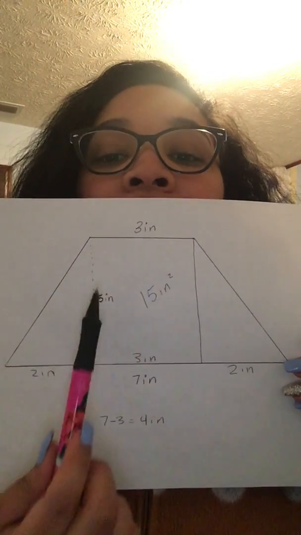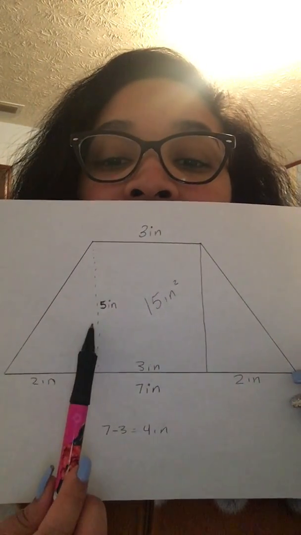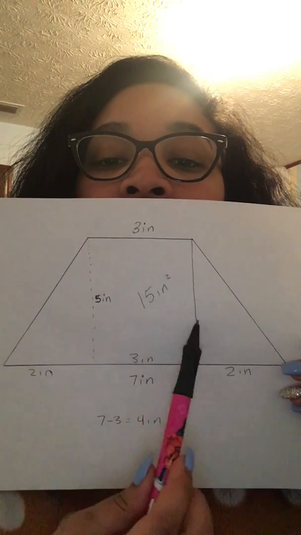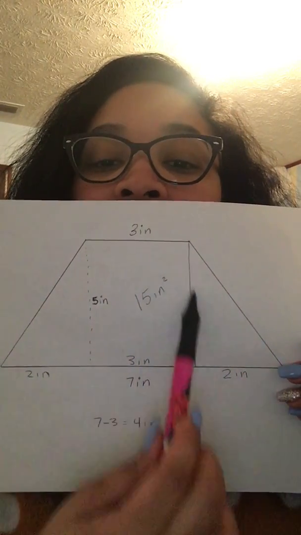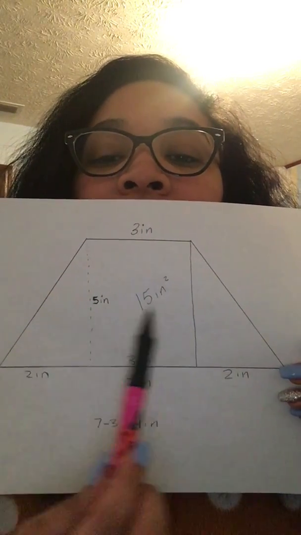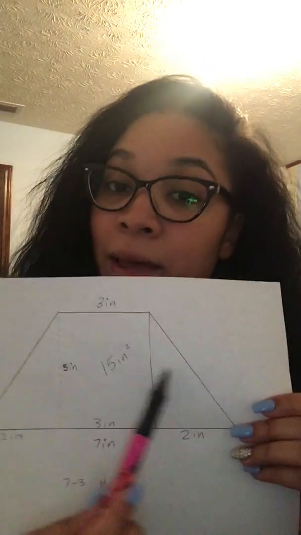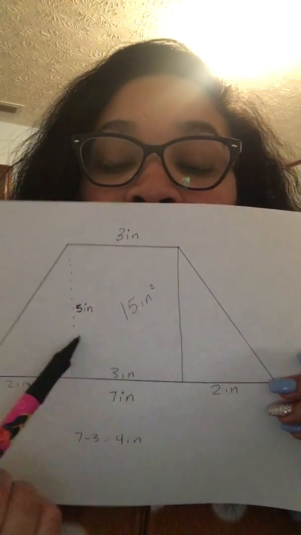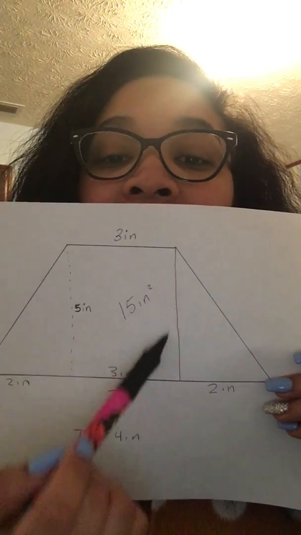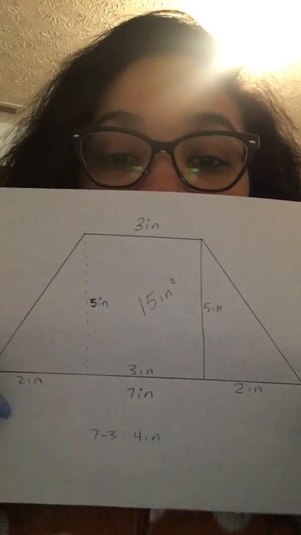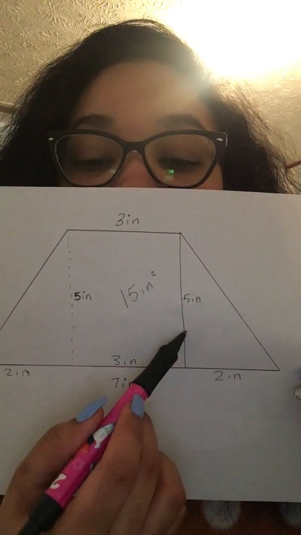But wait. Notice here that the height of this triangle is 5 inches. So what do you think the height of this triangle is going to be? Think about the relationship between these 2 sides. They're right across from each other, meaning they're what? Right, parallel. They are parallel to one another. So that means that the height of this triangle is also going to be 5 inches. So I'll go ahead and label it. 5 inches here, 5 inches here.